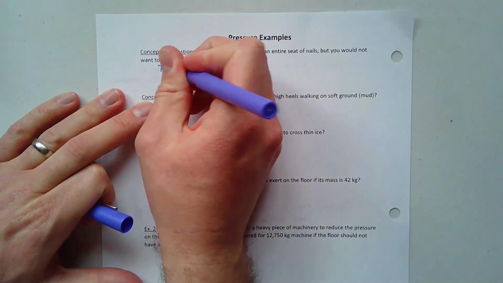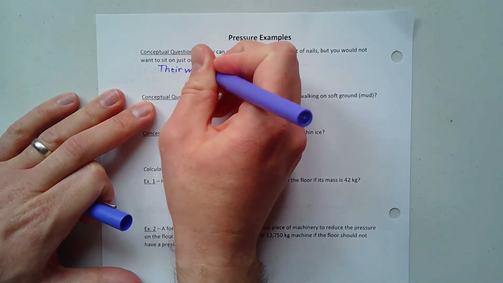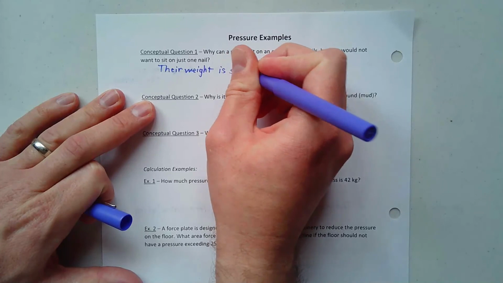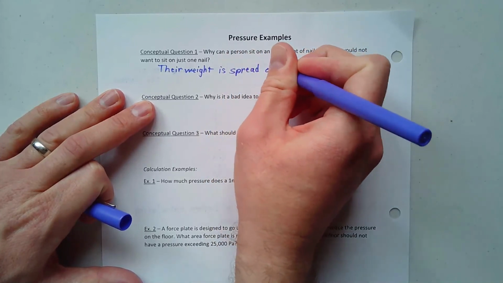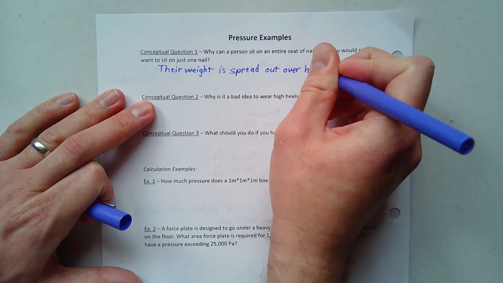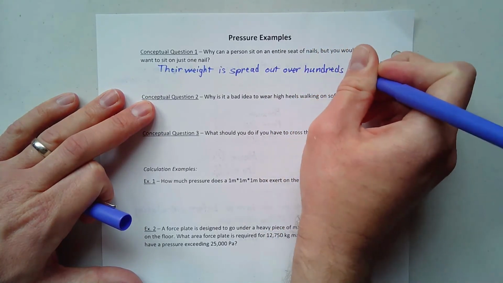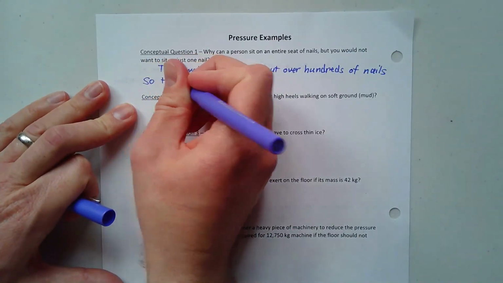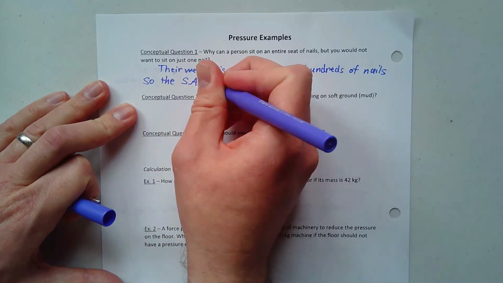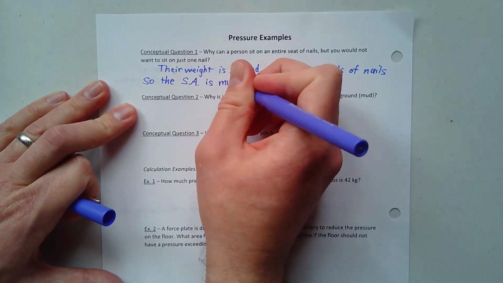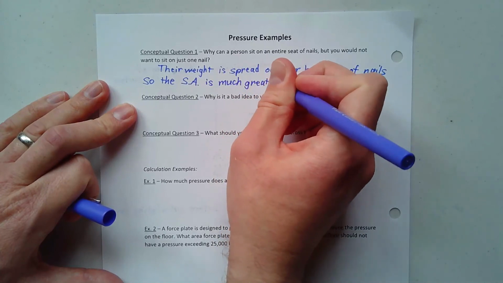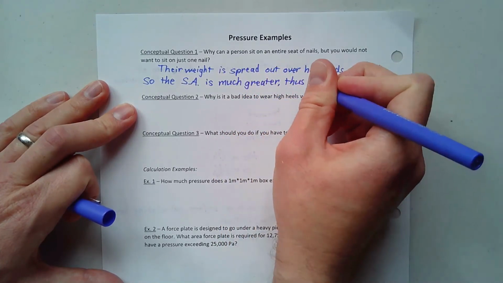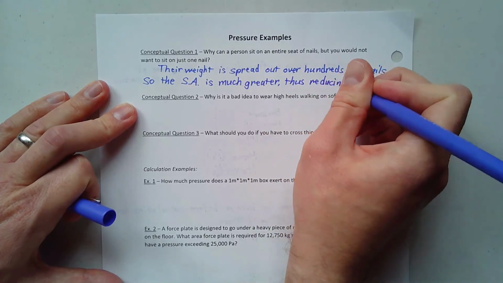So if we were to actually put that into words as an explanation, their weight is spread out over hundreds of nails, so the surface area, I'm going to abbreviate here, SA for surface area, is much greater, thus reducing the pressure.